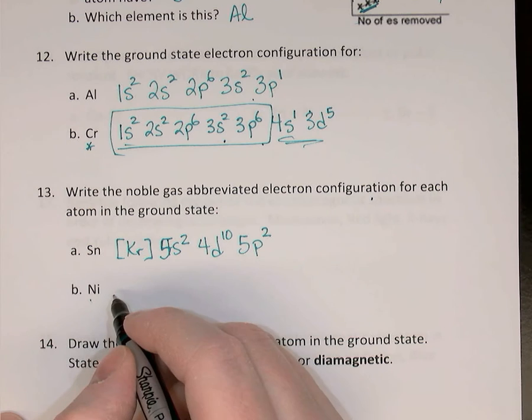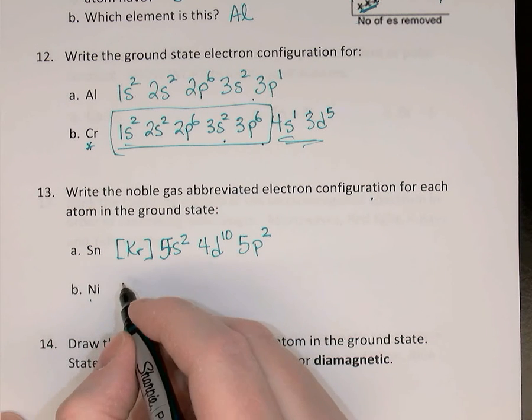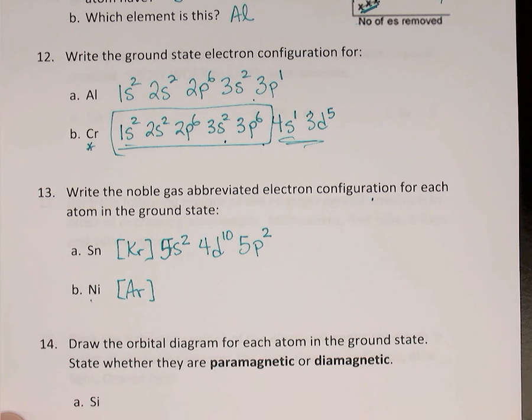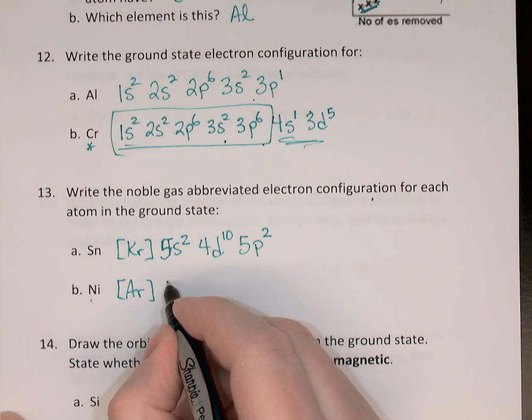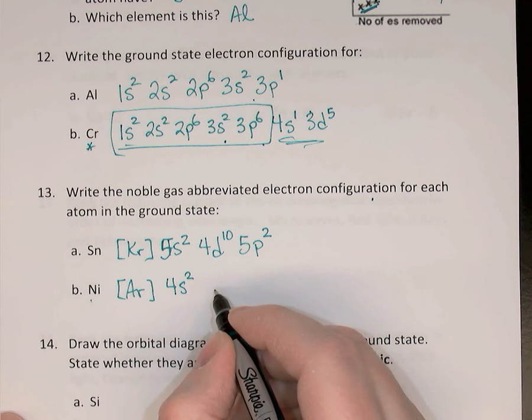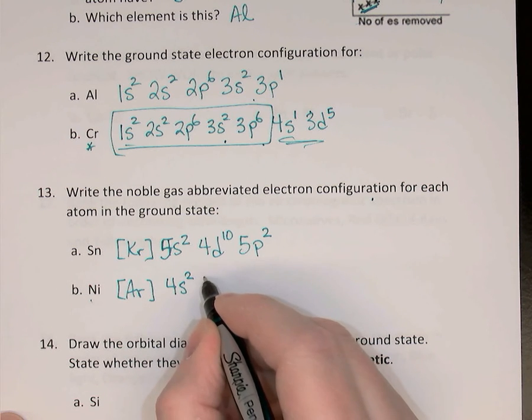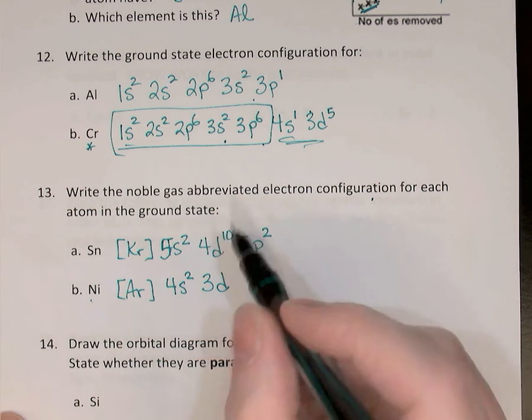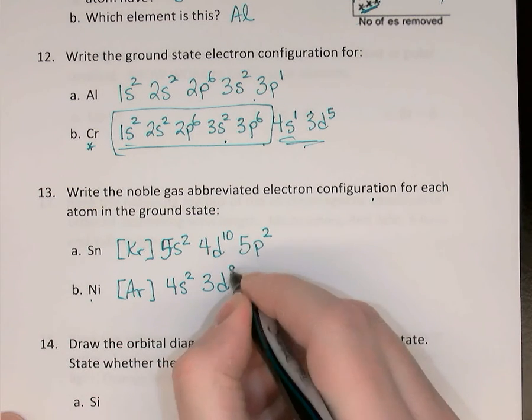Nickel, the previous noble gas before nickel was argon, so Ar, square brackets, and then we have to add on to that 4s2, and then we're going into the d block in row 4, so that's 3d, and nickel is element, the 1, 2, 3, 4, 5, 6, 7, 8th element in, so 3d8.